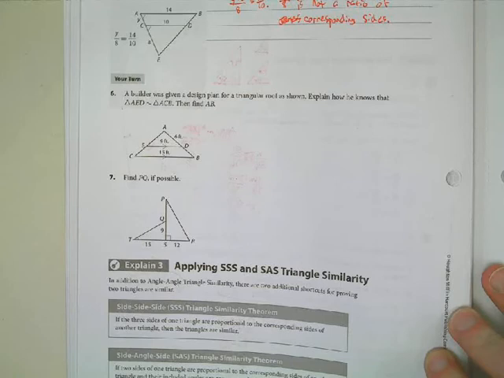Equals. And then the only other side of this big triangle that you have is this, right? What's the expression for this side? X plus 9. That's it, yeah. Awesome. Over 15. Yep, and that's it. Cross multiply and solve. Good job.